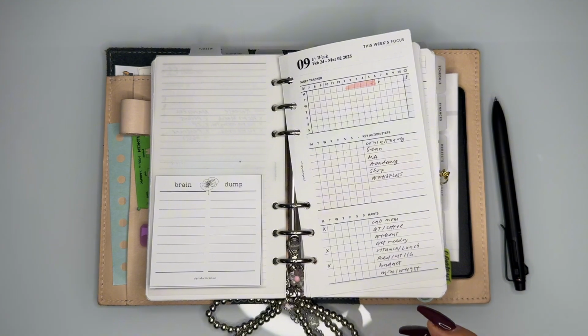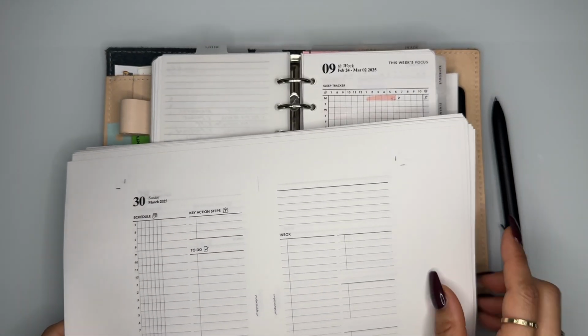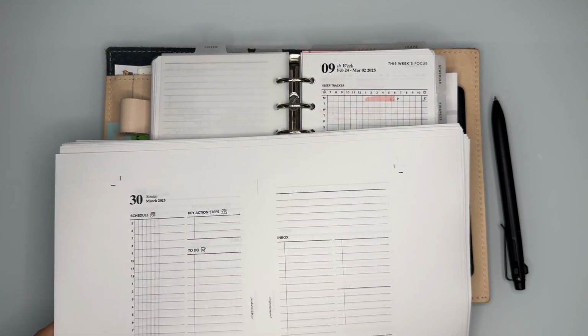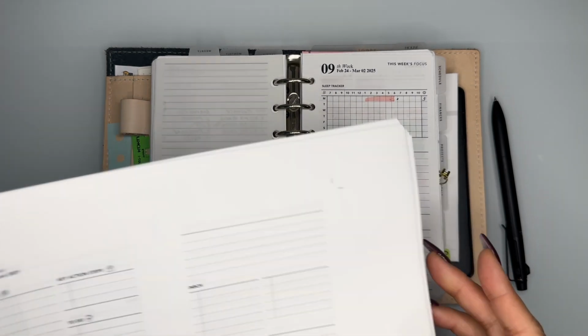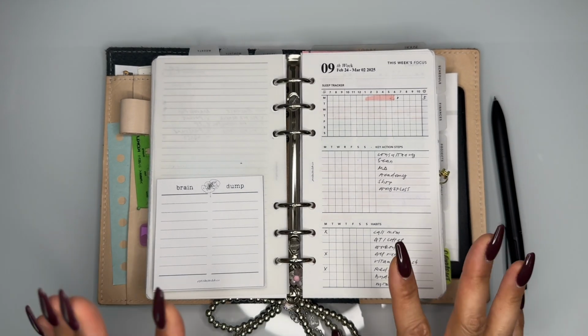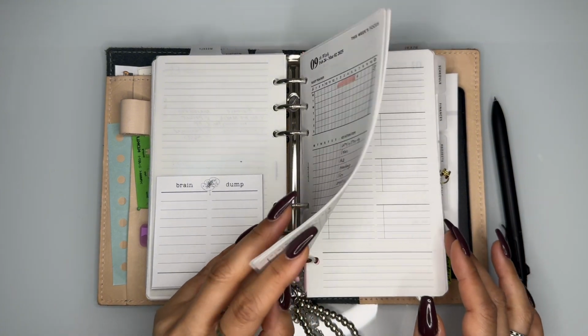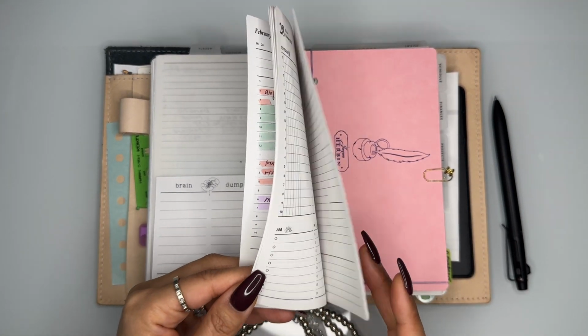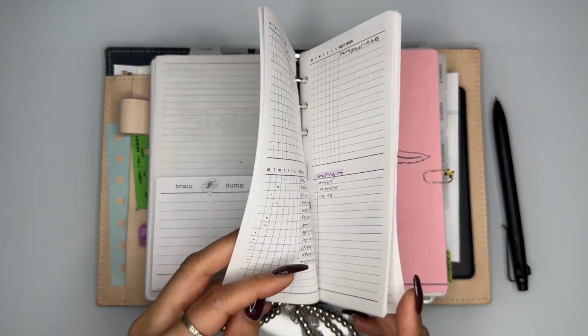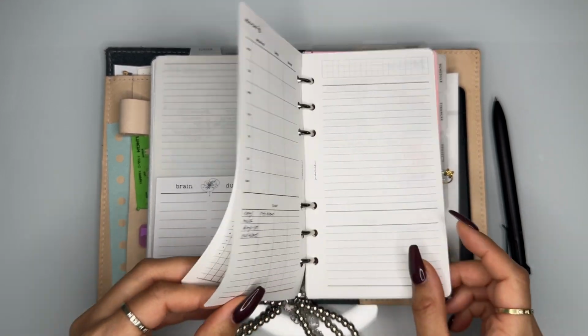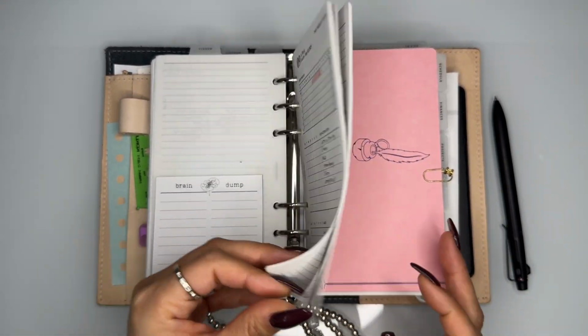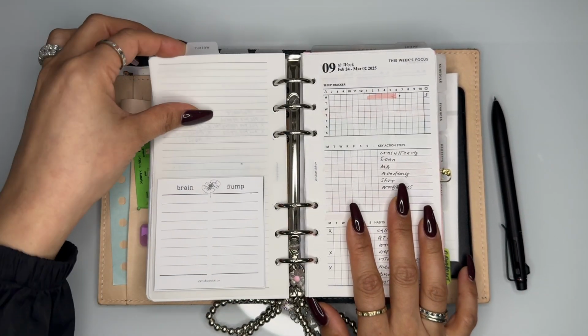I like printing, cutting, punching holes and popping it in here. I don't know about you guys, but it kind of plays as a therapy in my weekend, because it's just exciting. It's fun to face a new month and new challenges, new month, new me kind of attitude. So I wanted to go through that with you.